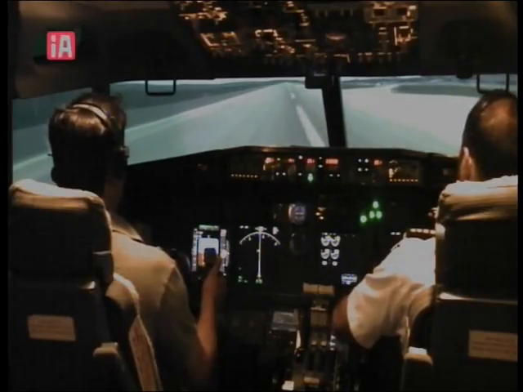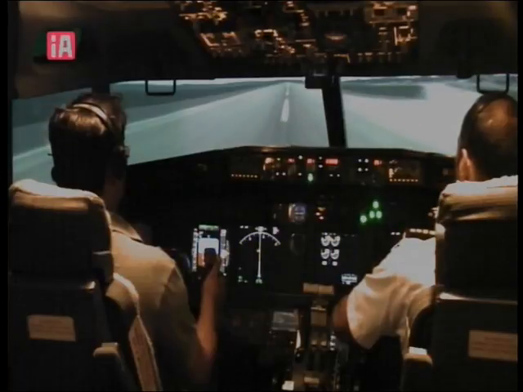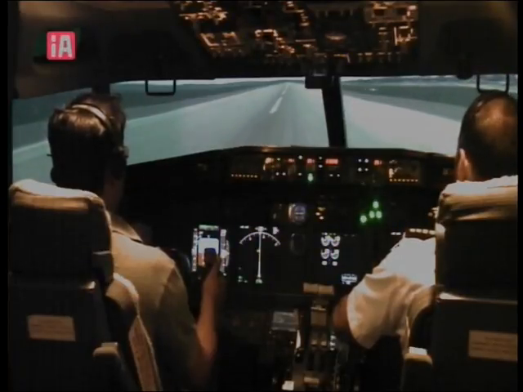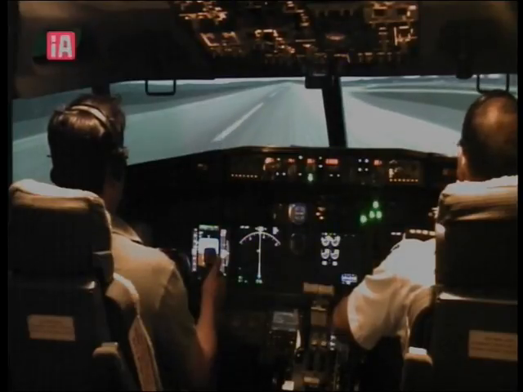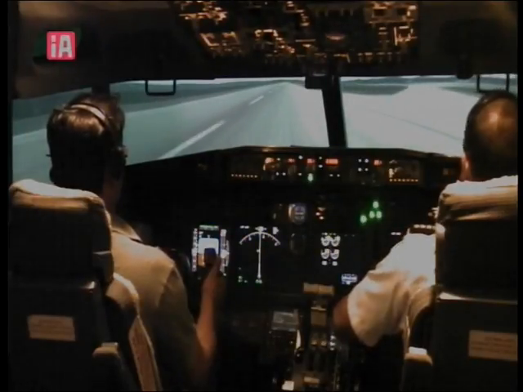Eighty knots. Checked. Yep. And rotate. It's going to pull up nice and gently to 15 degrees.